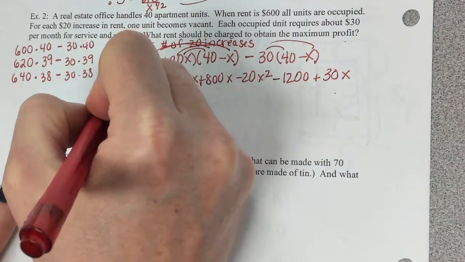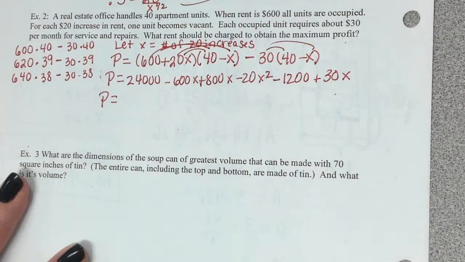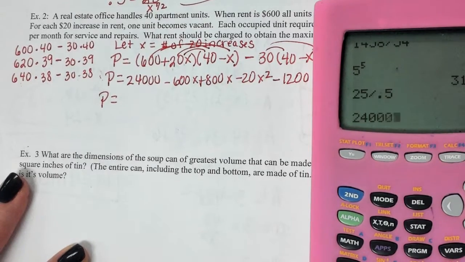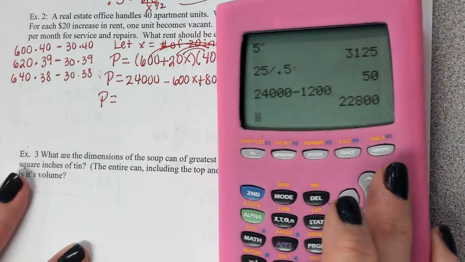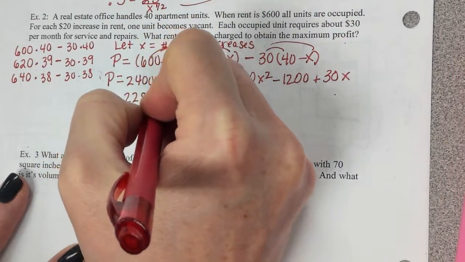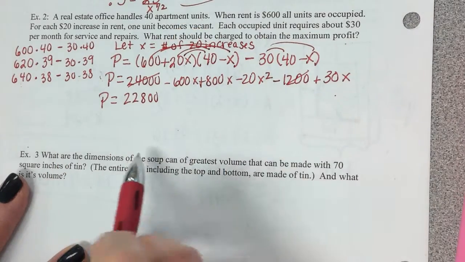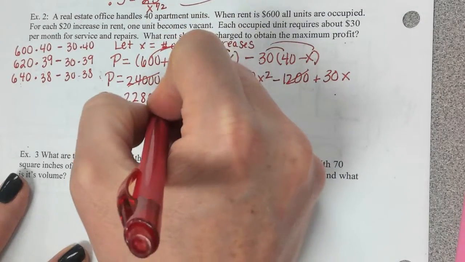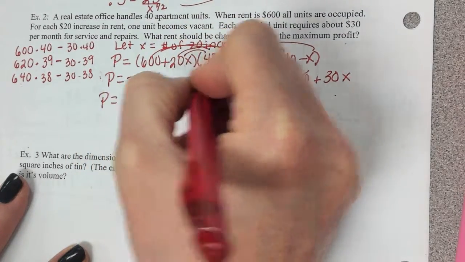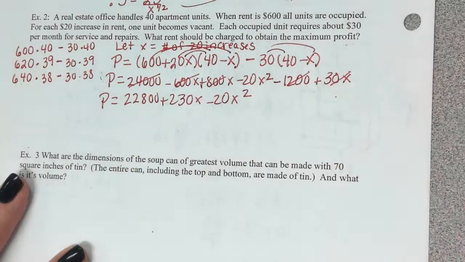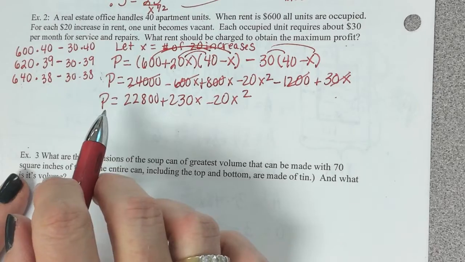Let's simplify it a little bit more. Let's see, 24,000 minus 1,200. So I have 22,800 with these two. With my x's, I've got 200 plus 30, so that's going to be 230x. Those are gone. And then minus 20x squared. So there's our simplified profit function.